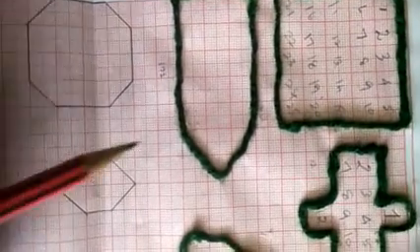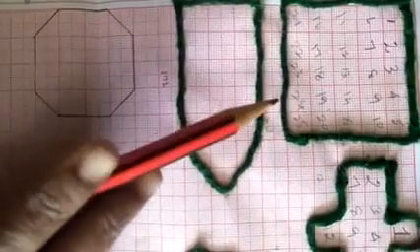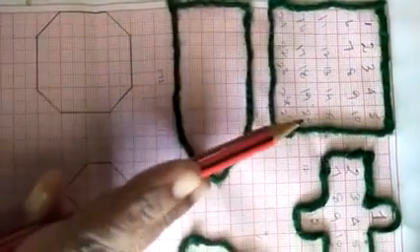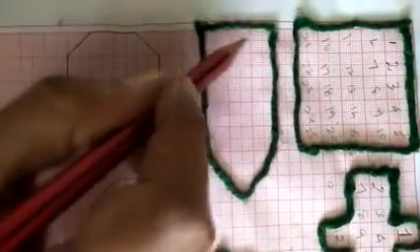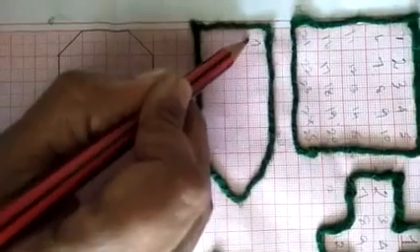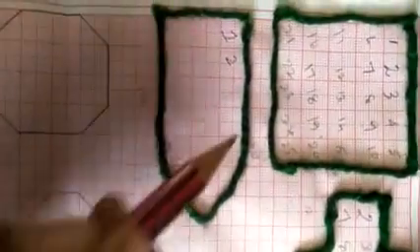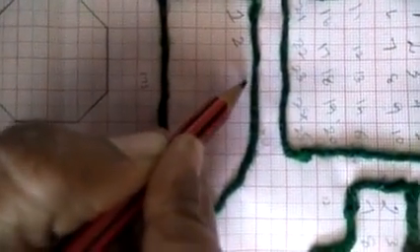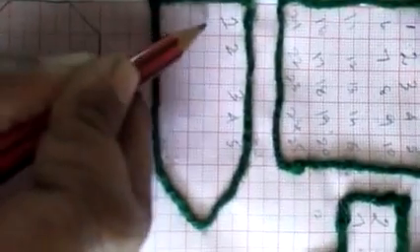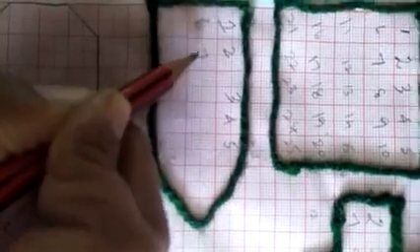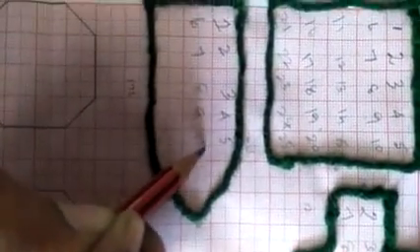The next figure is a little bit different from this. The above we have seen, no. This one, this and all are full squares, children. 1, 2, 3, 4, 5, 6, 7, 8, 9, 10.